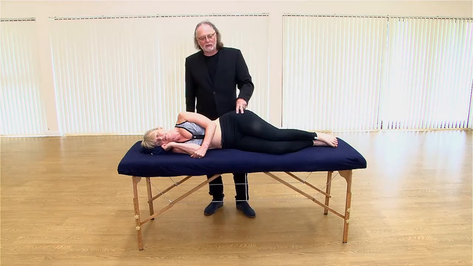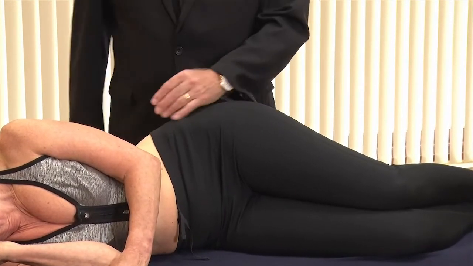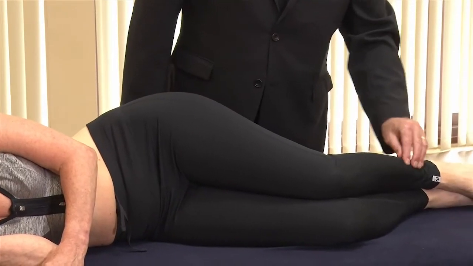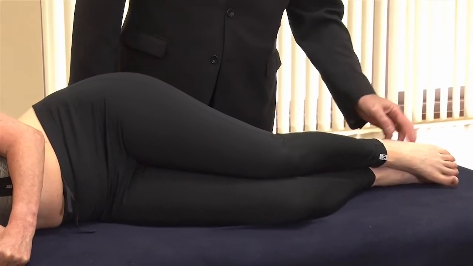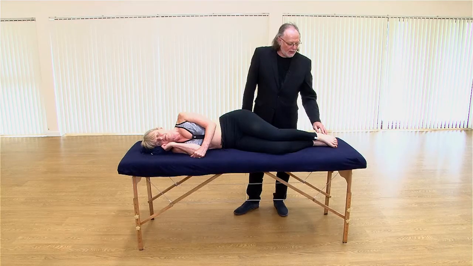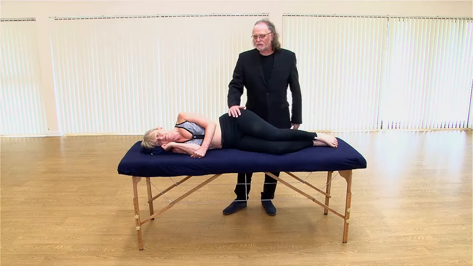The hub of the lateral line is considered the greater trochanter. And it takes in your gluteal fascia, your iliotibial tract. It moves down the peroneals, around the malleolus to the fifth metatarsal. It also then connects up with the head of the first metatarsal and is instrumental in lifting that transverse arch.